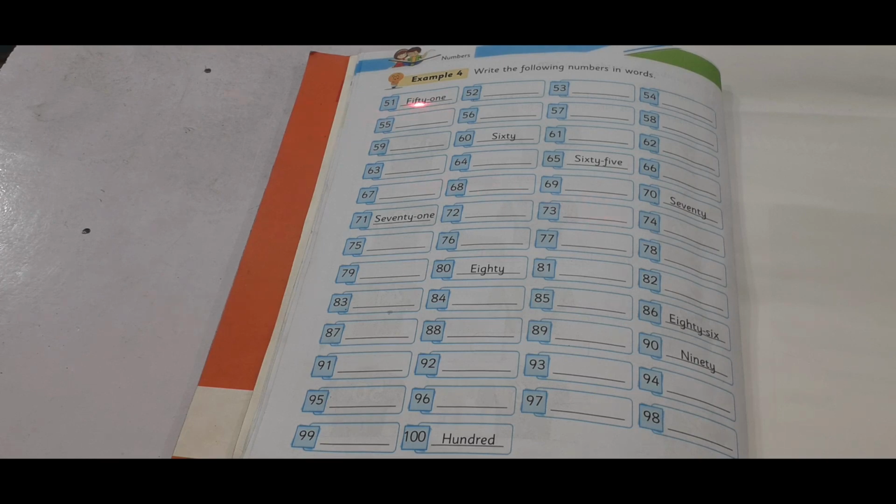Some of these words of numbers are already done for you: 51, 60, 71, 80, 100, 65, 70, 86 and 90.